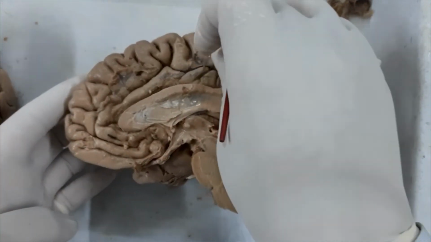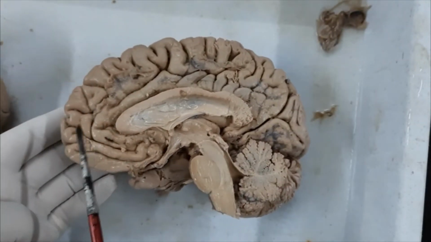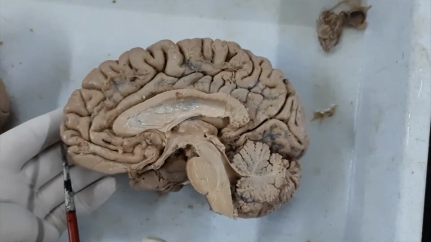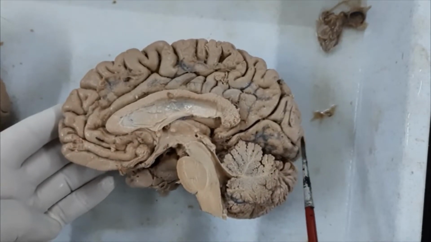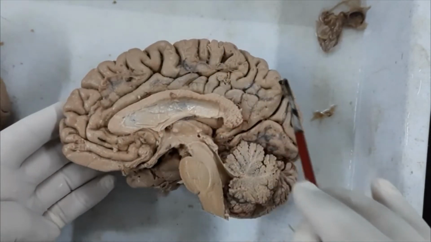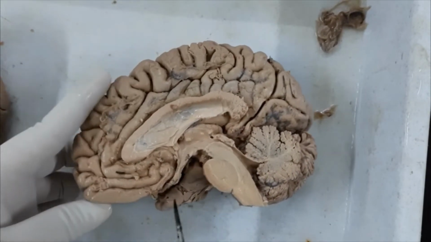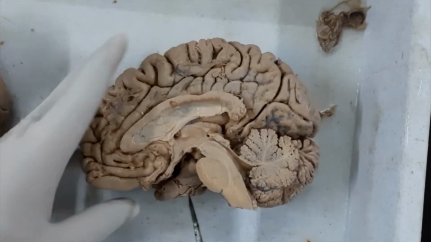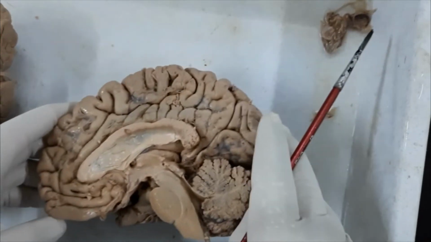This is the medial surface. For orientation, this is the frontal pole, this is the occipital pole, this is the supromedial border, and here is the temporal pole on the inferior surface.